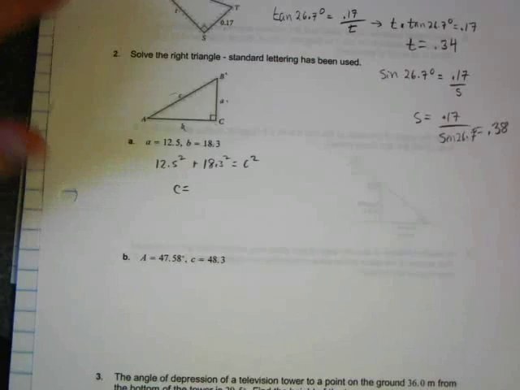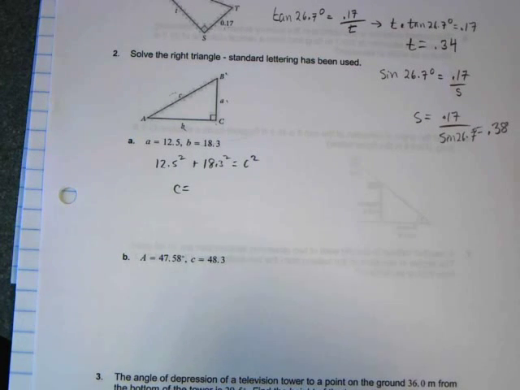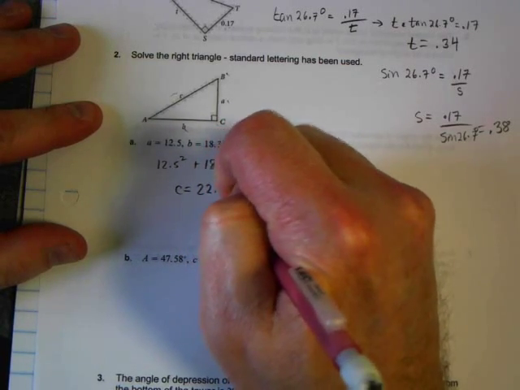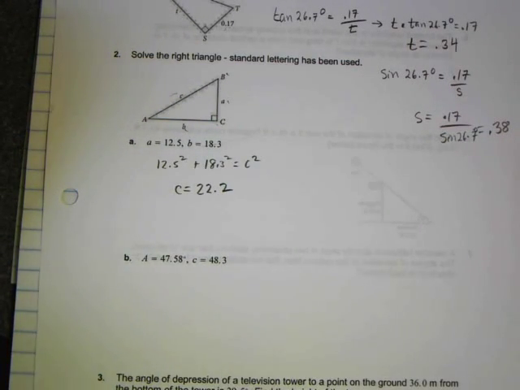So C is, mostly this is calculator work here, 12.5 squared plus 18.3 squared. I got 491.14. I take the square root of that answer. 22.2. And again, I'm going to round to 1 decimal place because the given information was rounded to 1 decimal place.